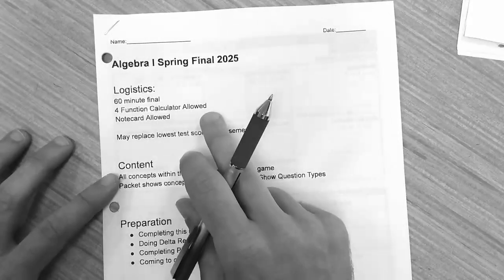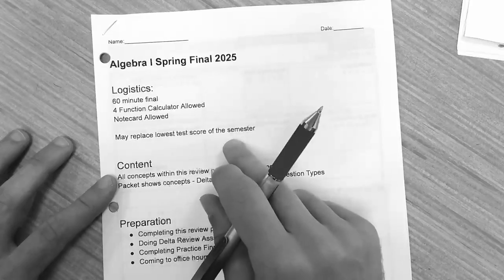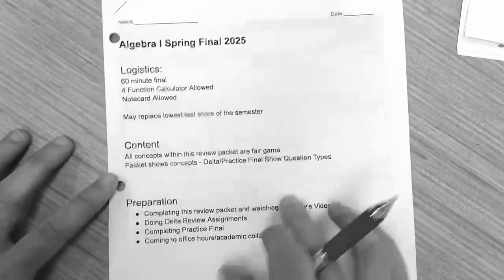It's a 60-minute final. You get a 4-function calculator. You get a note card. You can replace your lowest test score of the semester with this grade if it is higher.